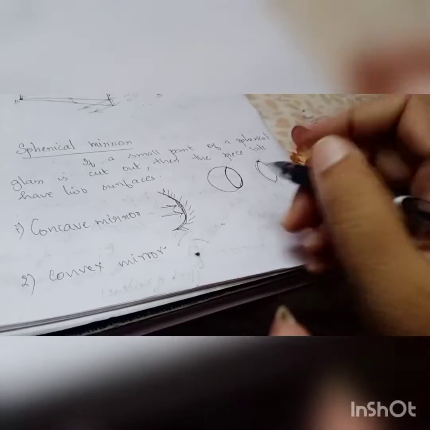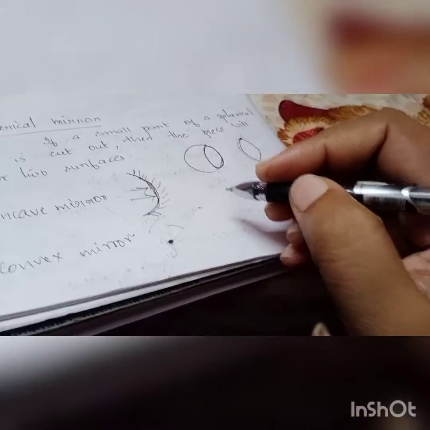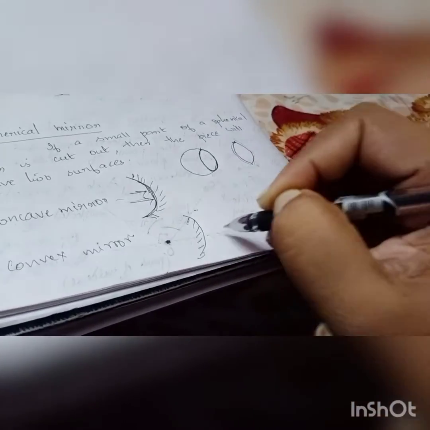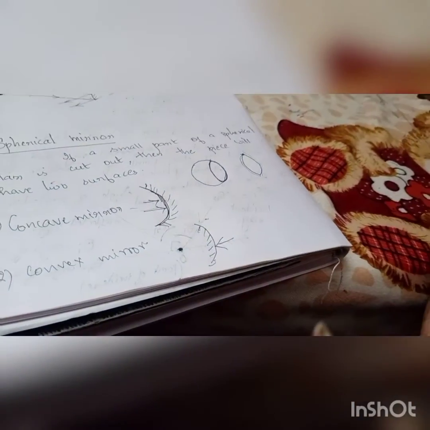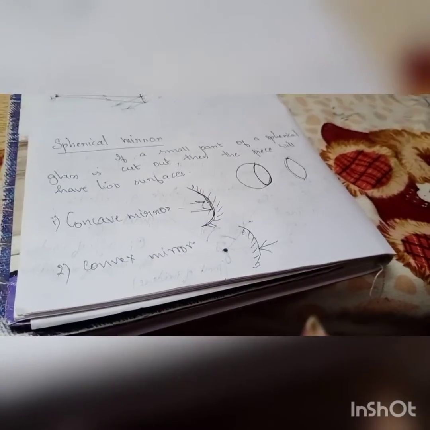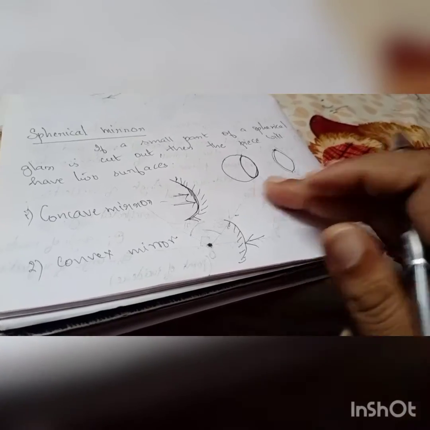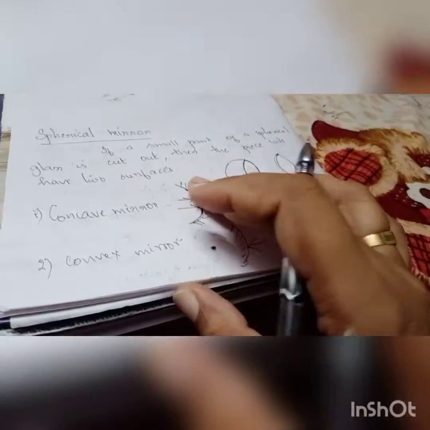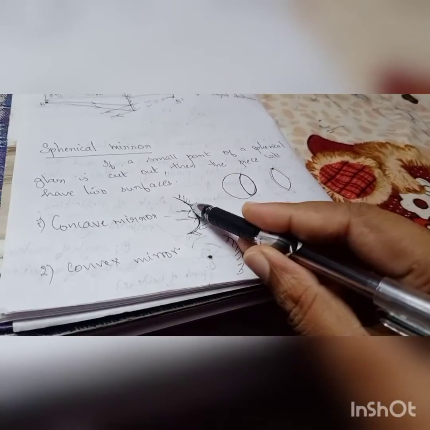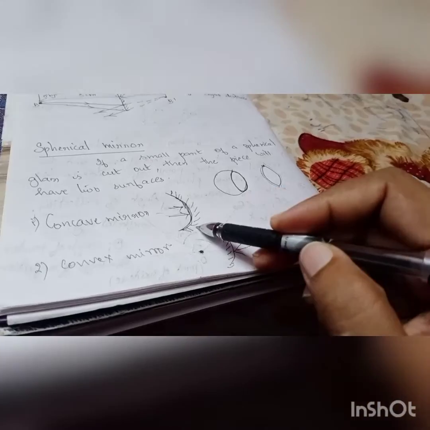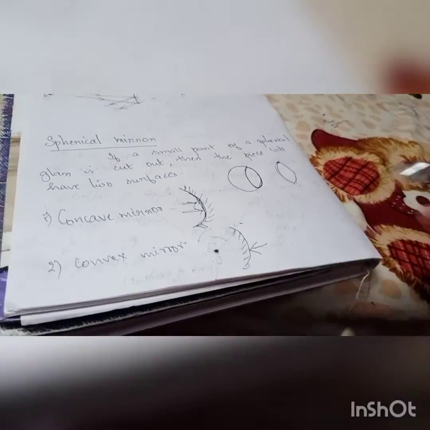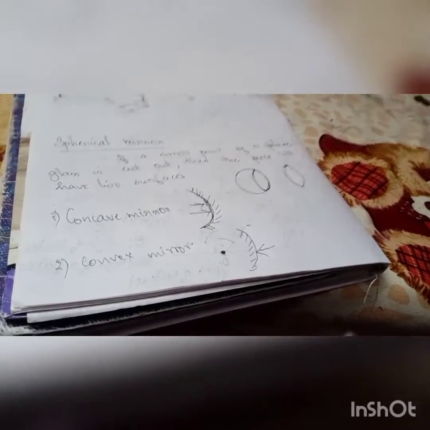The convex mirror is just the opposite. It will be polished inside and the reflection happens on the outside of the mirror. So this is how a concave and a convex mirror look like. Both are spherical mirrors. A concave mirror reflects on the inner side and is polished on the outer side. A convex mirror is polished on the inner side and reflection happens on the outer side of the mirror. Okay, fine.